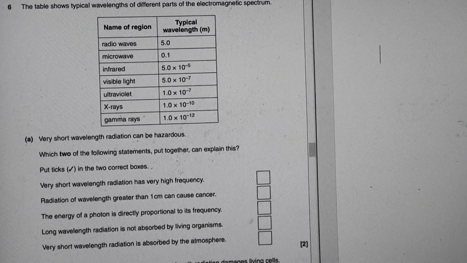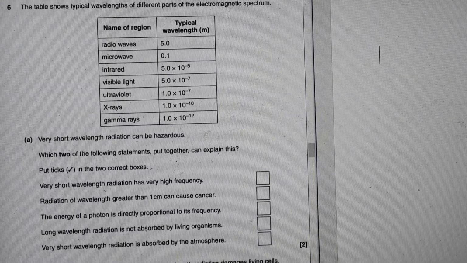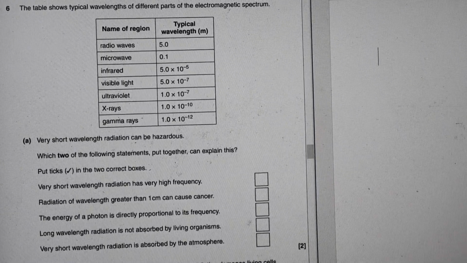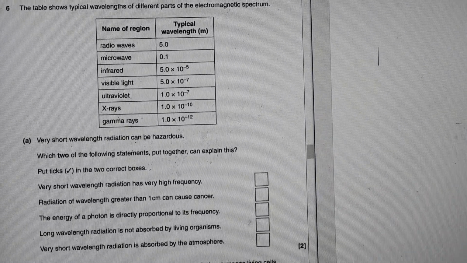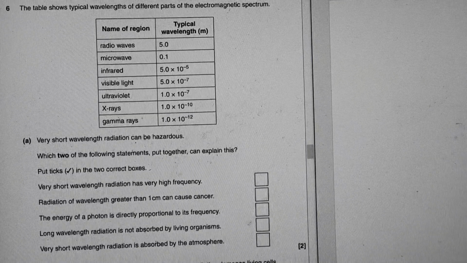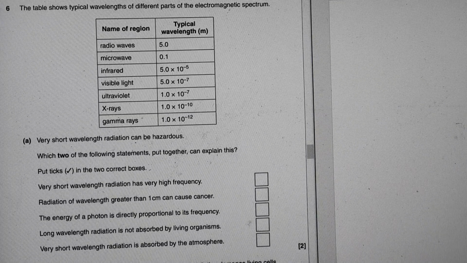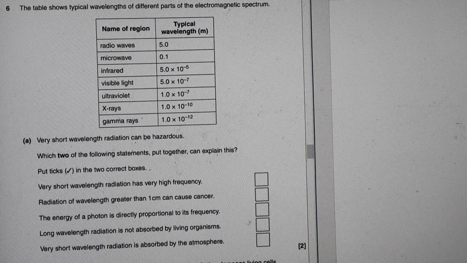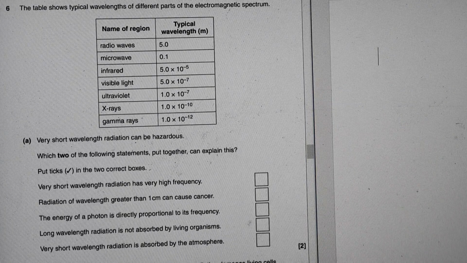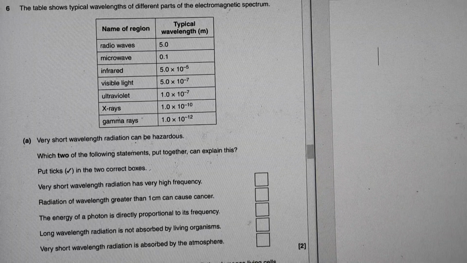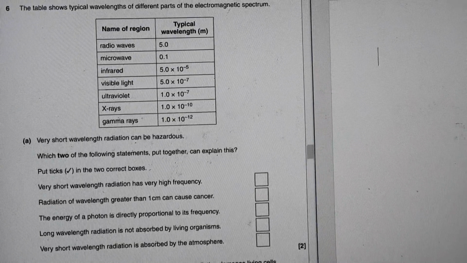For this question, the table shows typical wavelengths of different parts of the electromagnetic spectrum. So in the table, on the left-hand side, you've got the name of the region, and on the right-hand side, you've got the typical wavelength in meters. So A, very short wavelength radiation can be hazardous. Which 2 of the following statements put together then can explain this? So they have to be put together, and there are 2 statements.